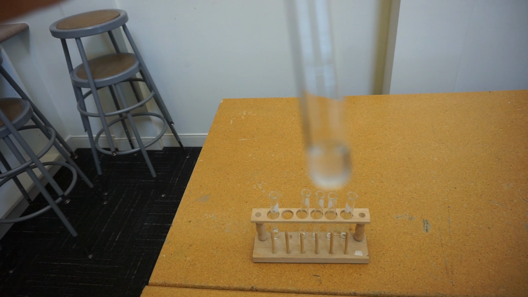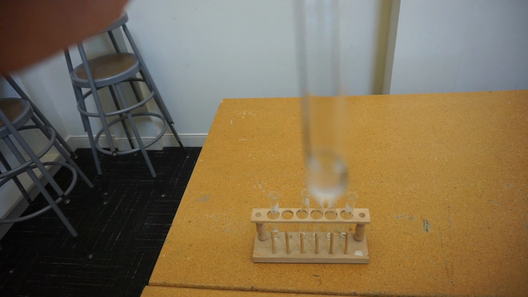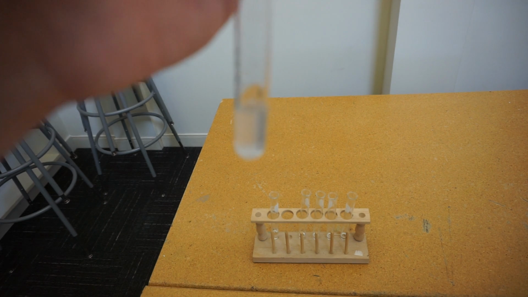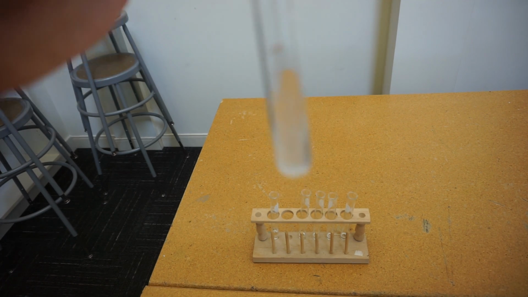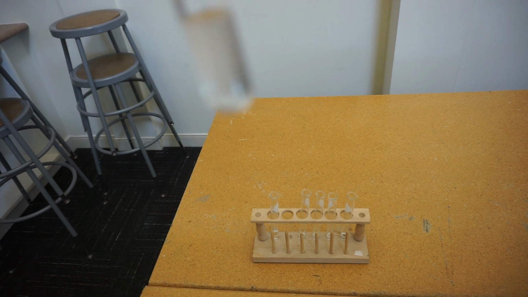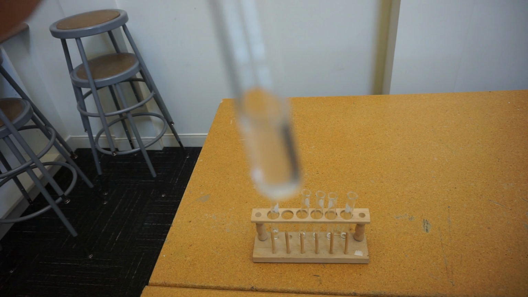Next one is ethanol, so an alcohol that I'm sure you have some awareness of, and as we would expect, when we add water we get good mixing, which is what you'd hope to see, because otherwise any of the alcoholic beverages would have separation.